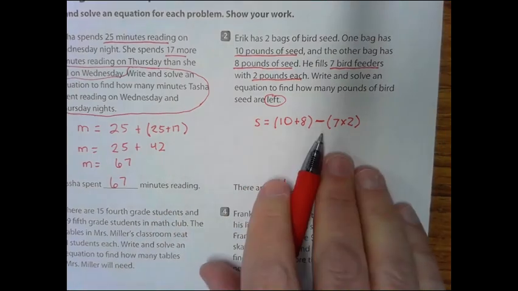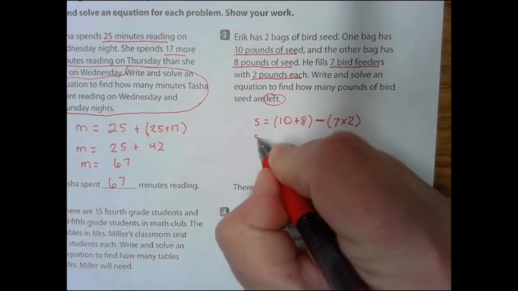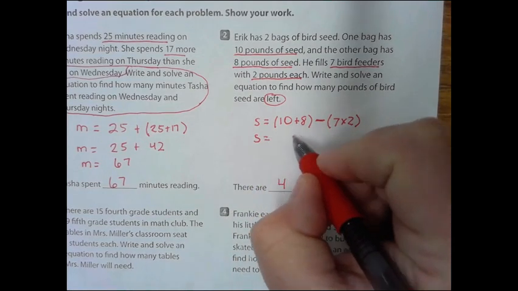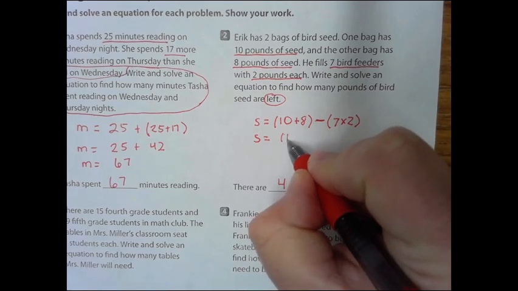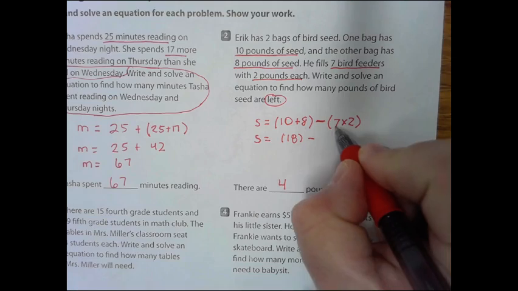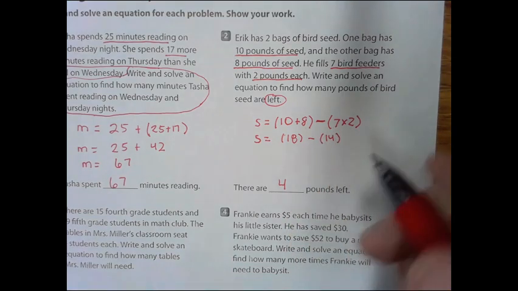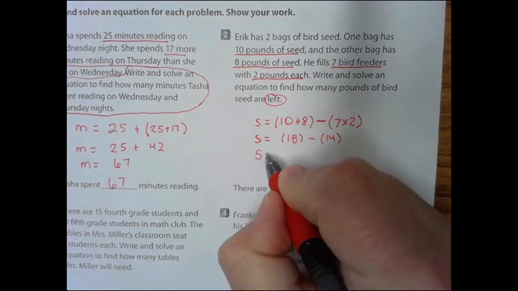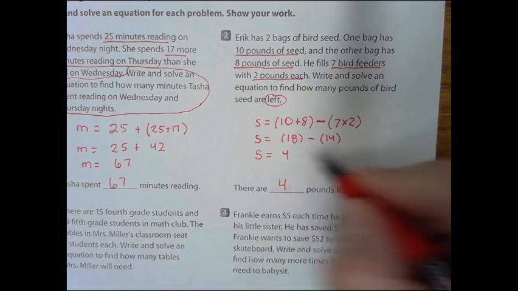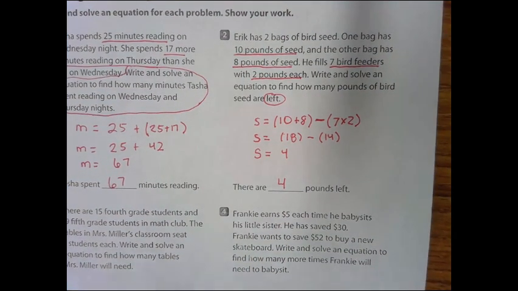Okay, so this is our equation. So again, let's do it step by step. As for seeds, 10 plus 8 is 18. Take away 7 times 2, which is 14. Okay, so therefore S equals, when you go 18 take away 14, S equals 4 pounds. So the pounds of seeds is 4 pounds.